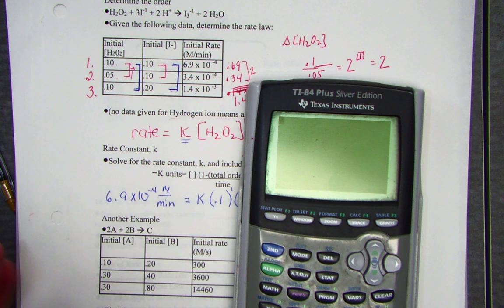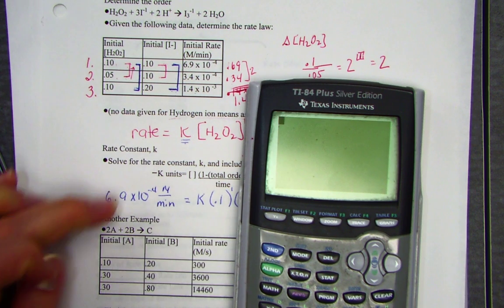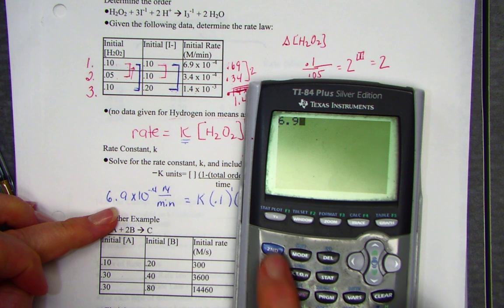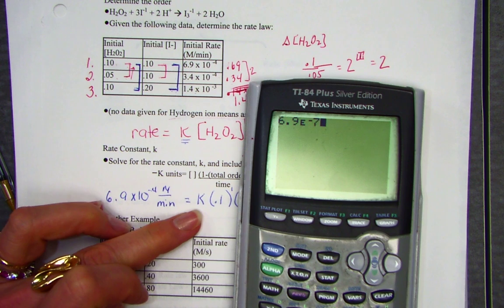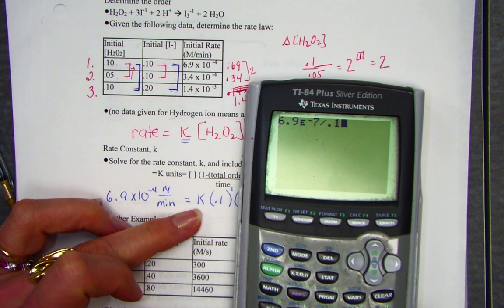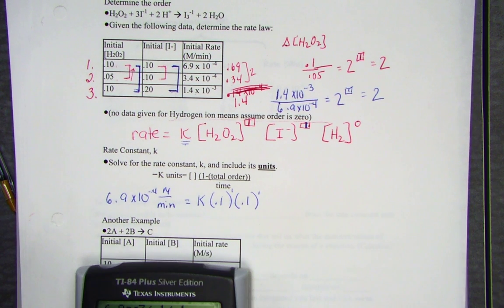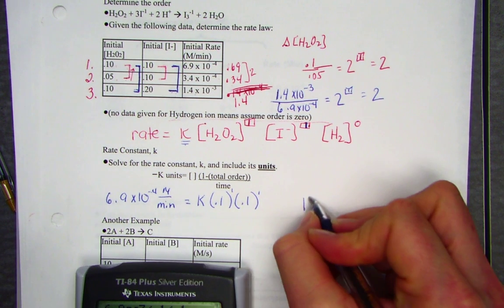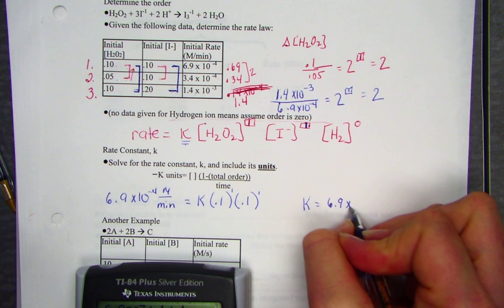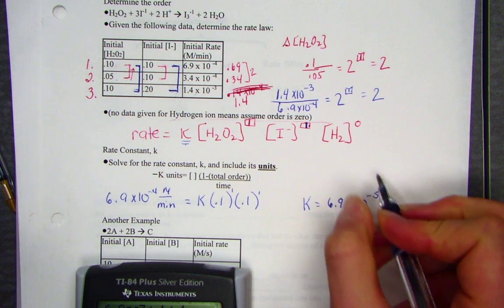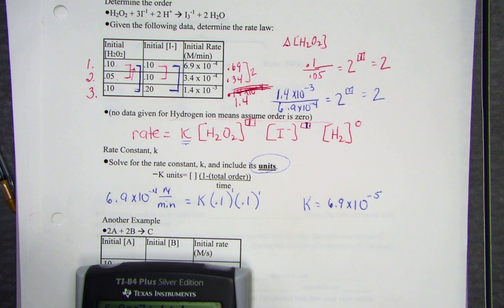From trial 1, but this is interesting. Since K is a constant, we indeed should get the same number no matter what trial I use. So rate from trial 1, 6.9 E negative 7, divided by 0.1, divided again by 0.1, and we get a value where K is 6.9 times 10 to the negative 5th. Let's think about units.